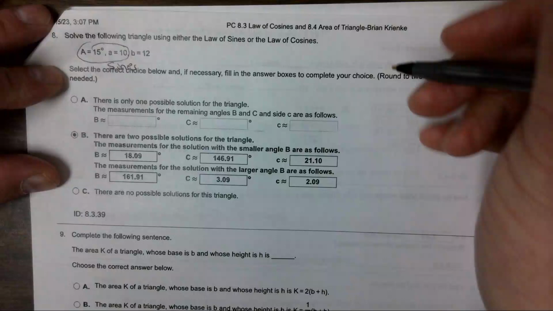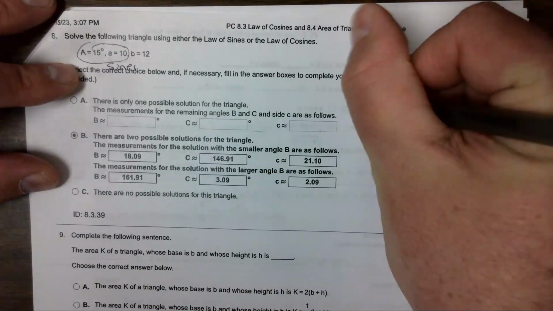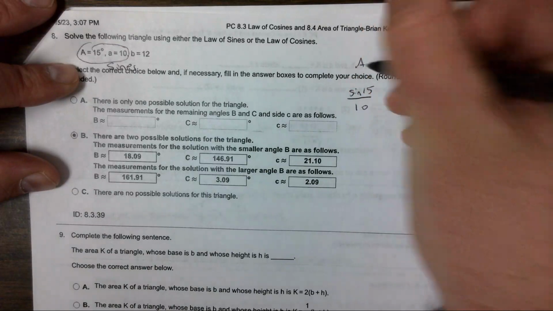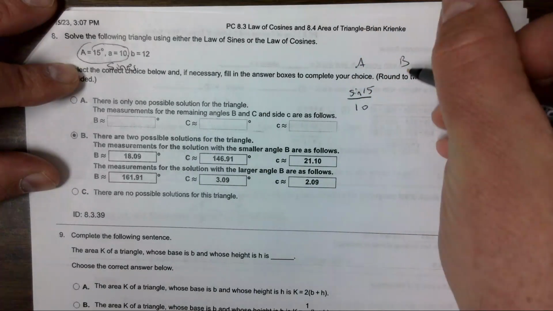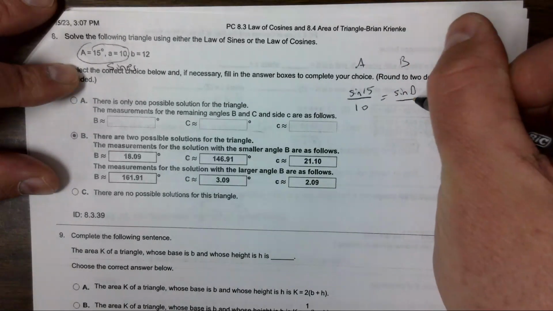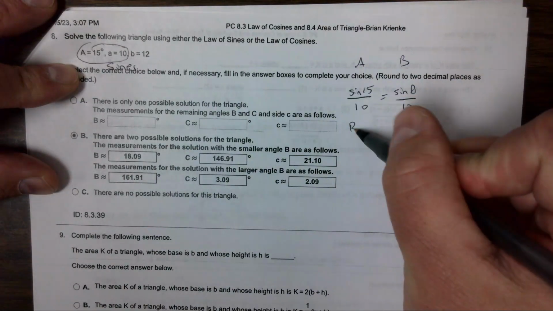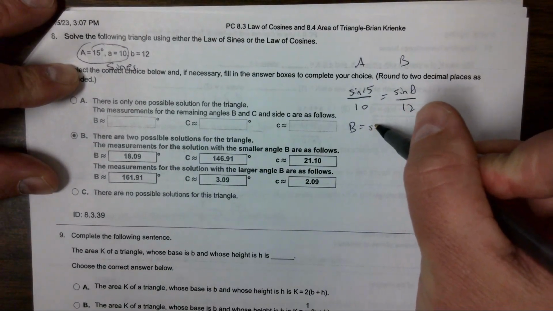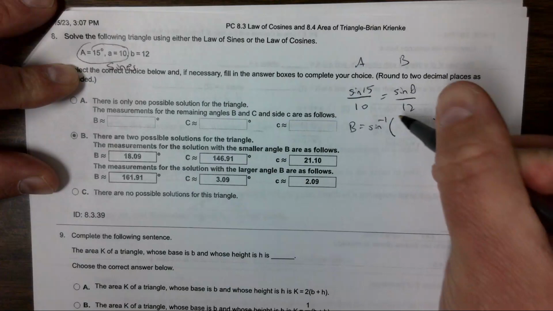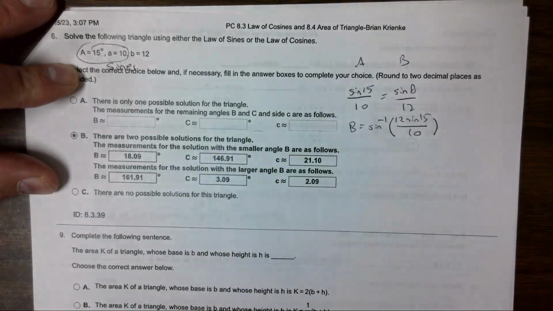And so we're going to have to do sine 15 over 10, because that's your A, and then you need the B. So that's sine B over 12. And so to get B, we need inverse sine 12 sine 15 over 10.